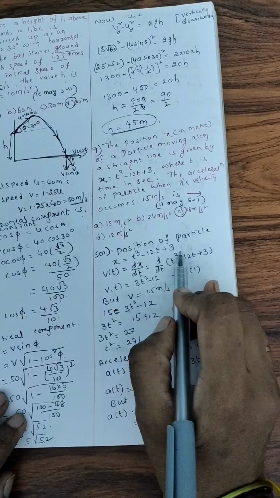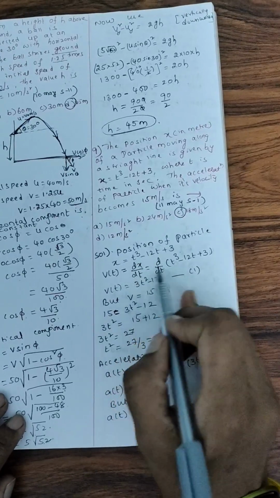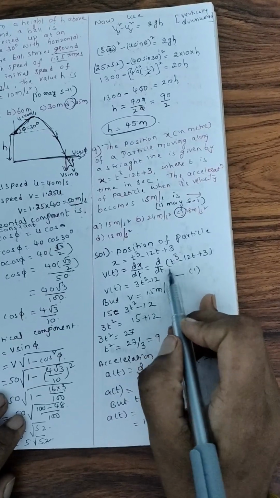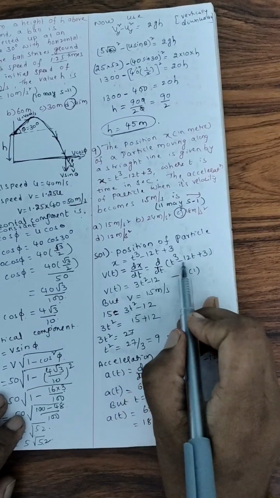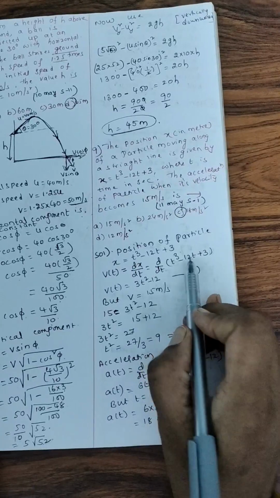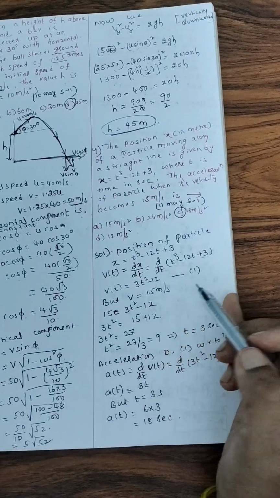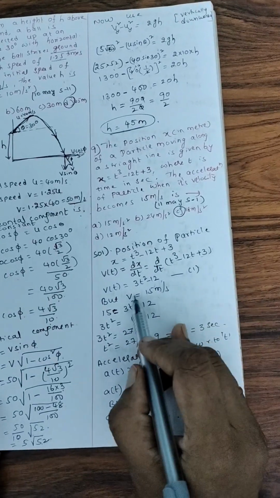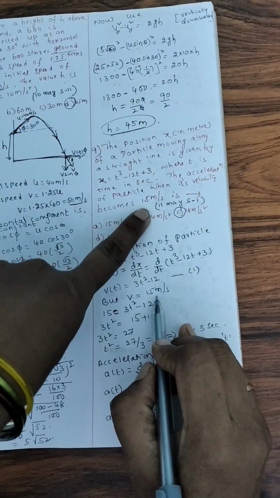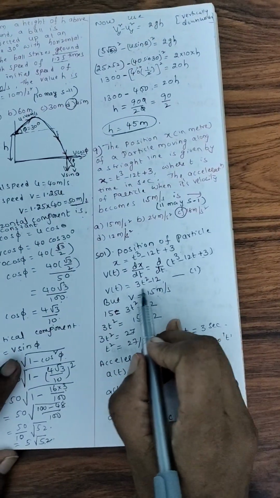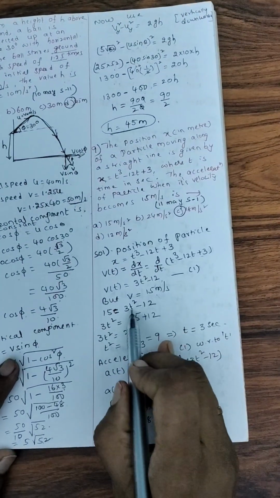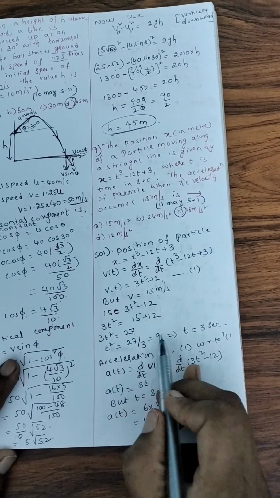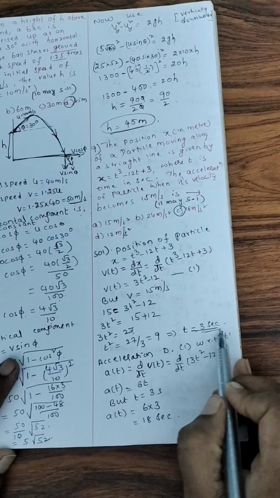How will you get velocity? By differentiating this. So dx by dt, differentiate with respect to t. Differentiation of t cube is 3t square, minus differentiation of 12t, which is 12, and differentiation of a constant is 0. So 3t square minus 12. Put it as equation 1. But v is equal to 15 meters per second, he is saying. So 15 is equal to 3t square minus 12. From that, 3t square is equal to 15 plus 12, so 3t square is equal to 27. t square is 27 by 3, which is 9. So we got t as 3 seconds.